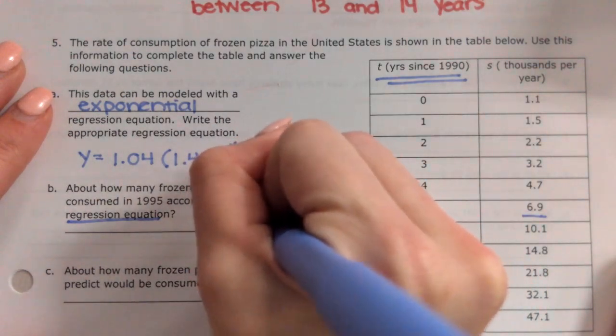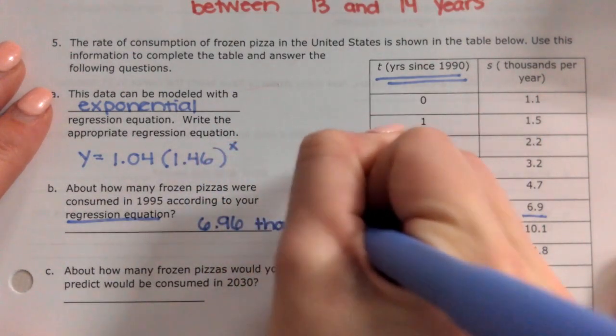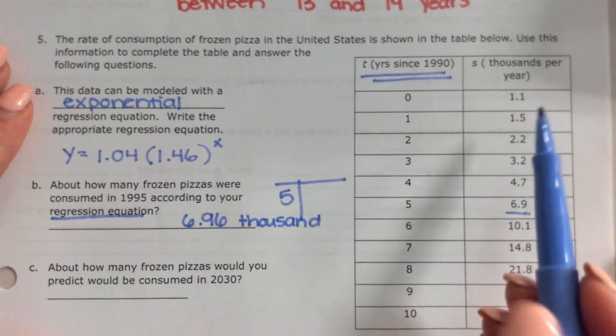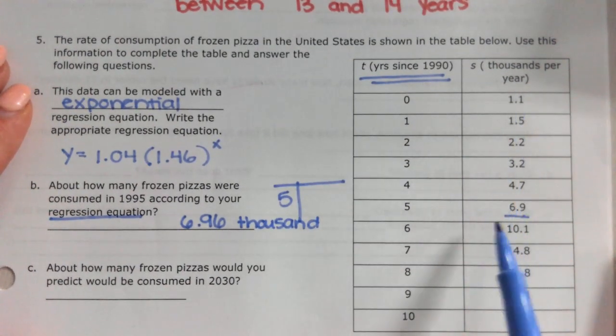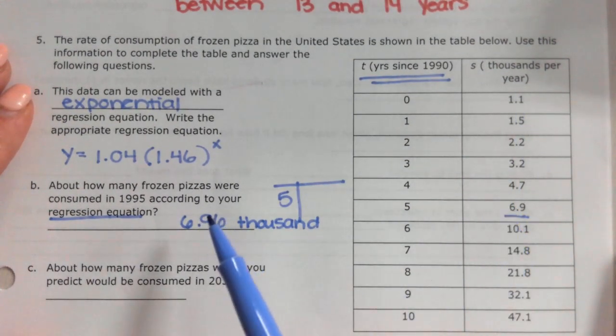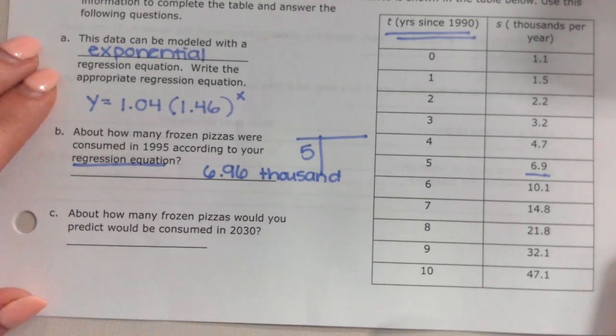6.96 thousand. So right here, 6.9, we would have gotten it right, but we would have lost a point because we didn't have it out to the hundredths place.